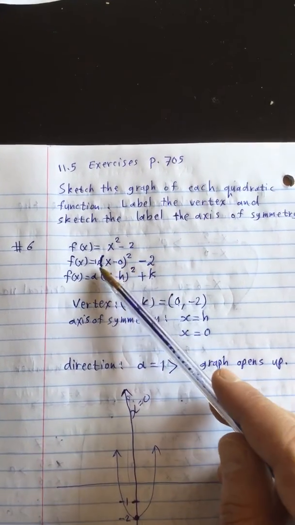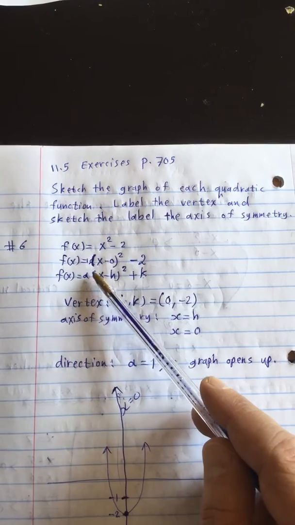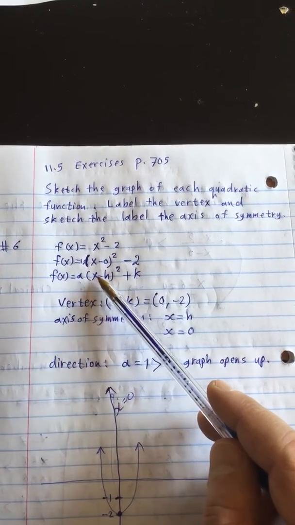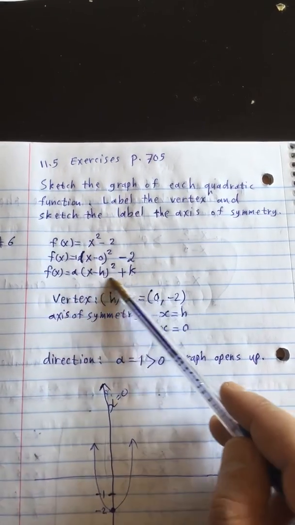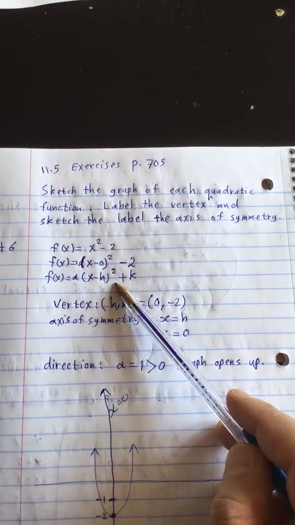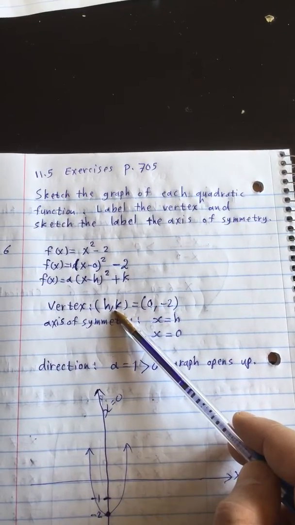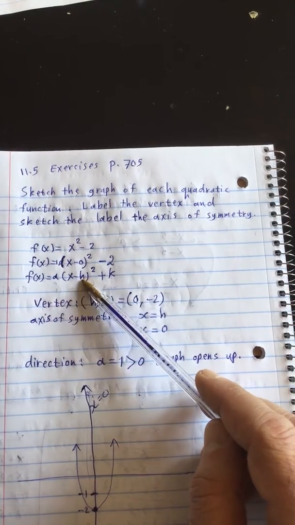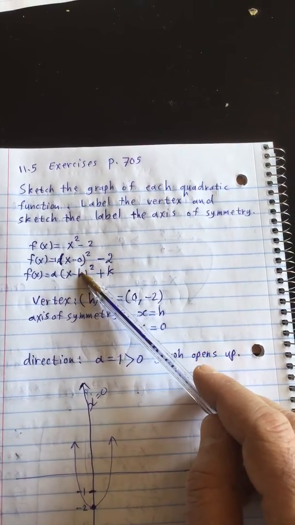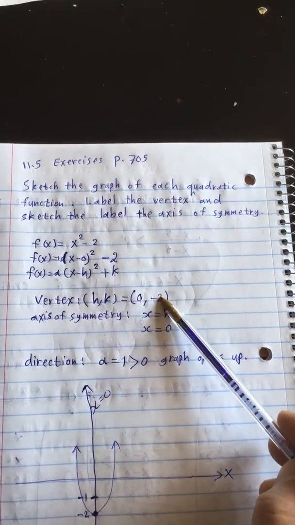So now compare this function with this one: f of x equals a times (x minus h) squared plus k. This is the equation of a parabola. So the vertex is (h, k). So now here, h is equal to what? h equals 0 and k equals negative 2.